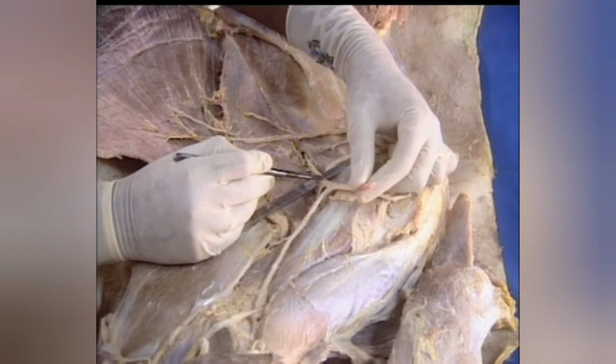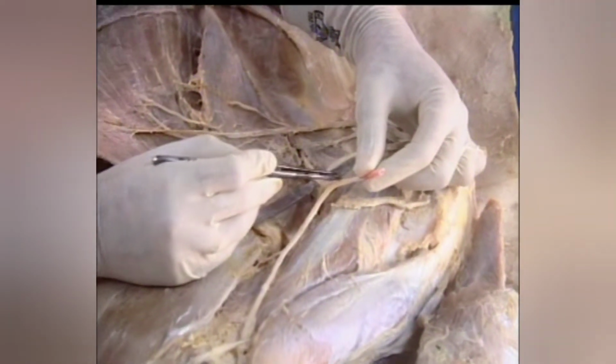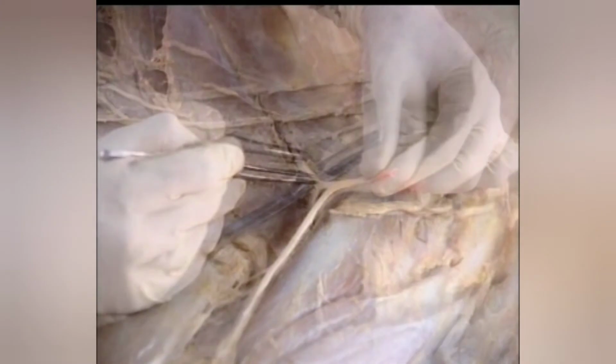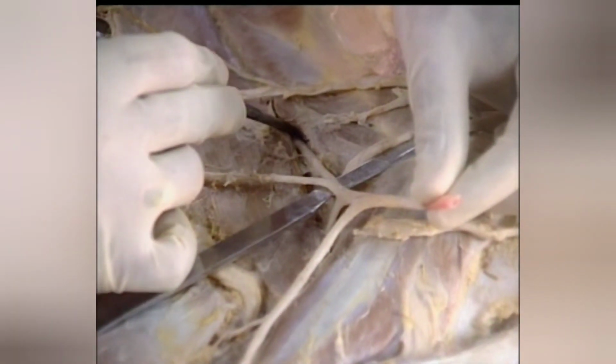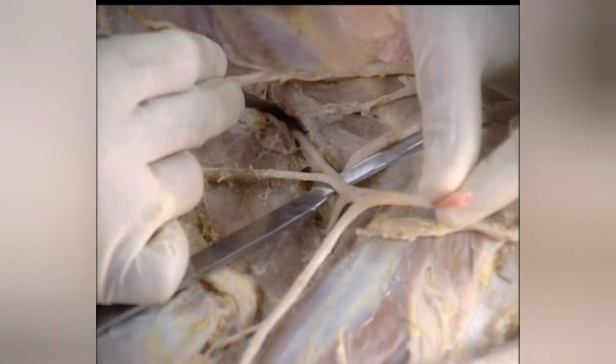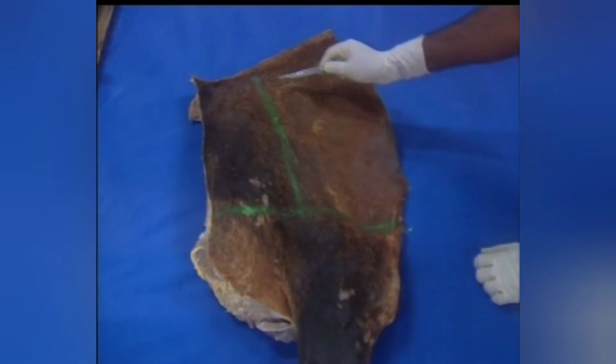This is the subscapular artery arising from the brachial artery, passes backwards between the subscapularis and teres major. It supplies the subscapularis, teres major and infraspinatus. This region is the shoulder lateral region.